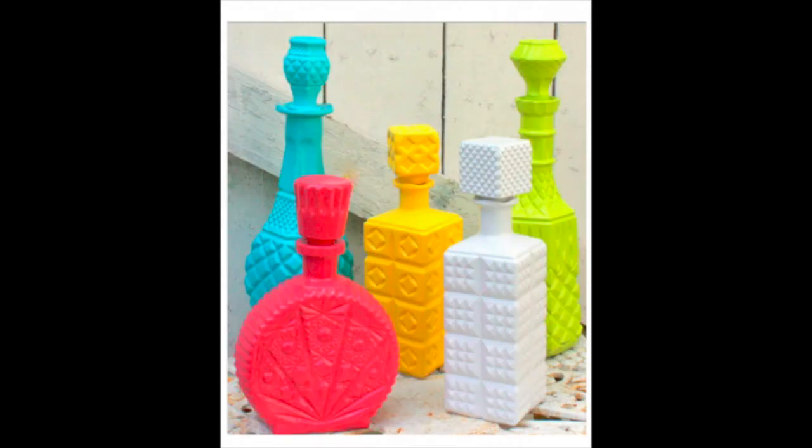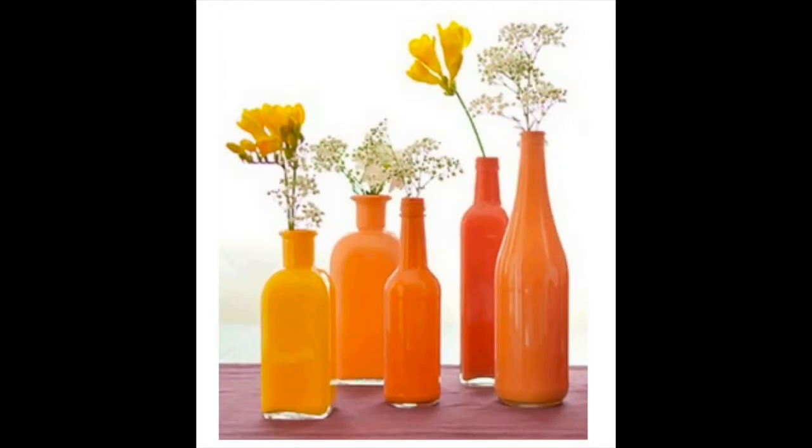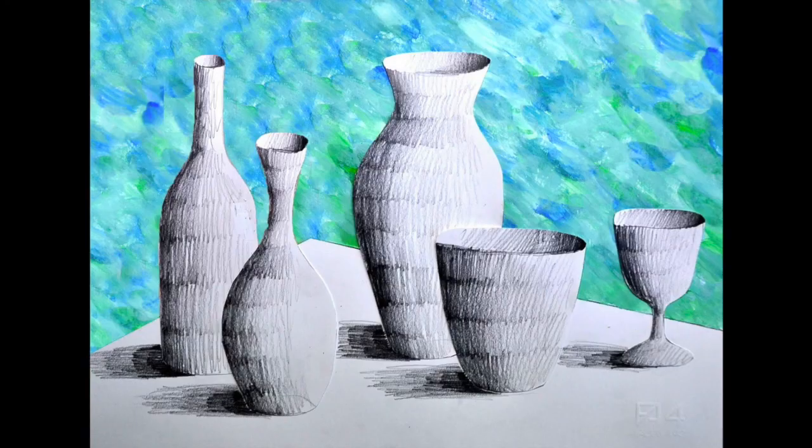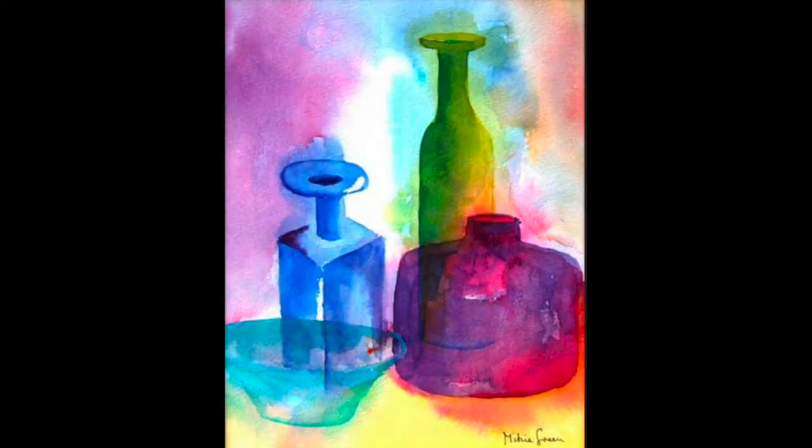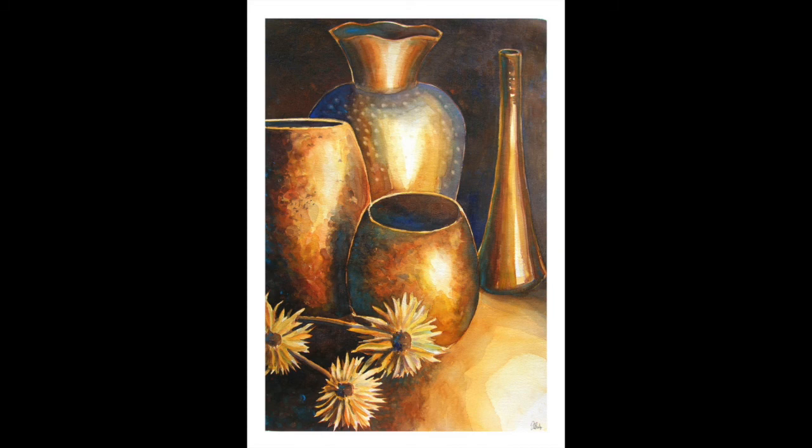Notice how the bottles that are lowest on the page are the closest to the viewer. They are seen completely, but the bottles that are higher on the page are farther from the viewer and they are not seen completely. They are partially blocked or overlapped by the vases that are closer to us. This overlapping is a trick that artists used to create space or depth or distance on a flat piece of paper. We're going to do this today with our vases.